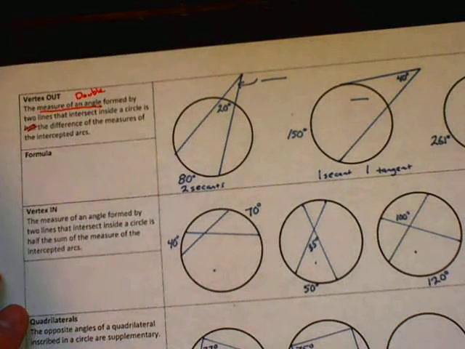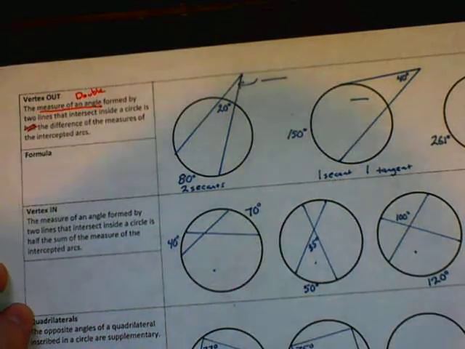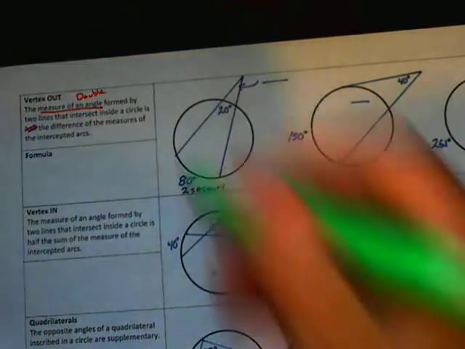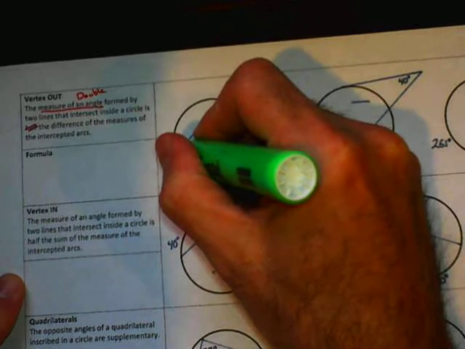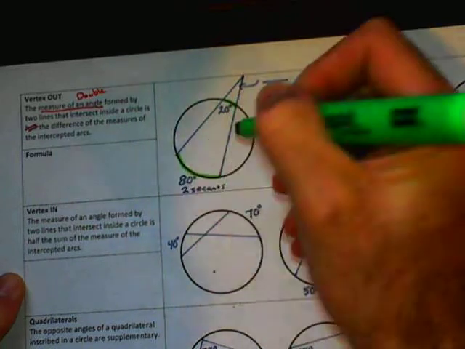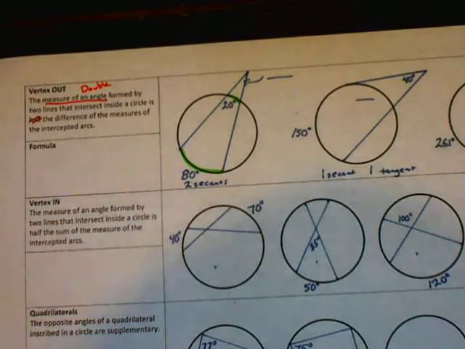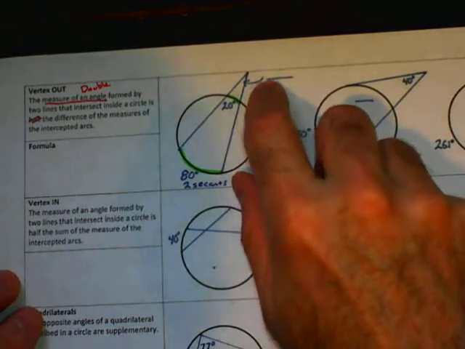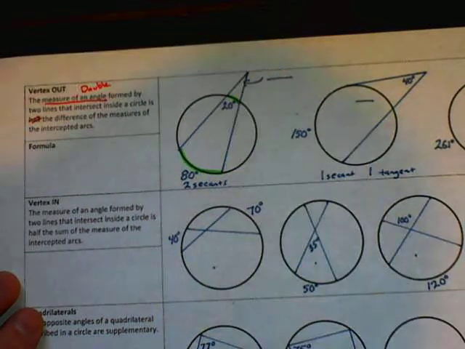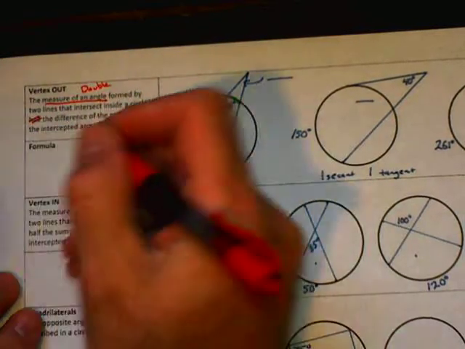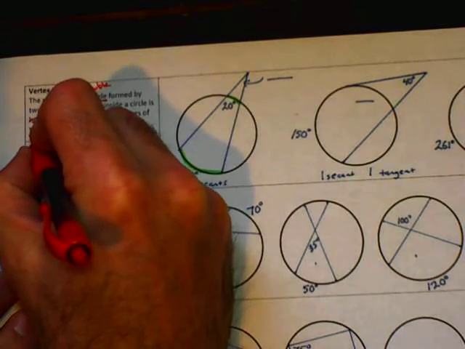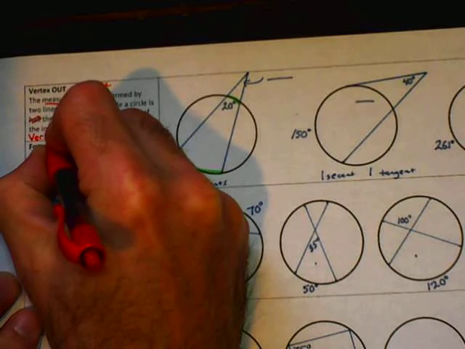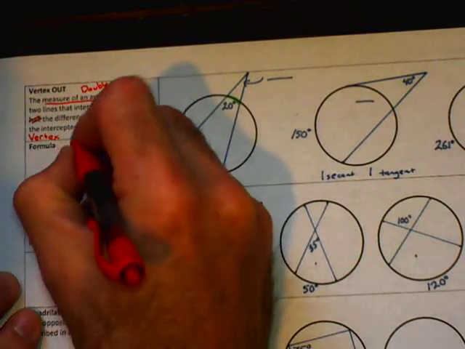So we have two arcs that are being intercepted here. We have one arc here and one arc here. And we're going to take the difference of those to equal the double of the angle. And again, we're just going to stick with doubling the angle here. Here we have a situation where the vertex of the angle we're talking about is outside the circle.